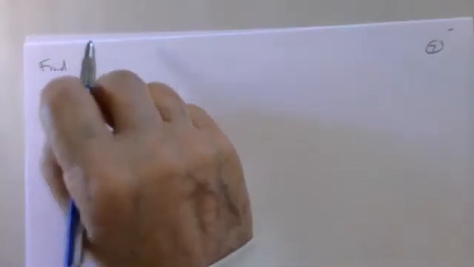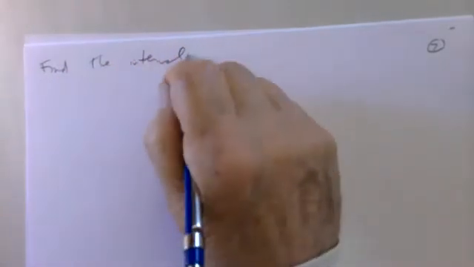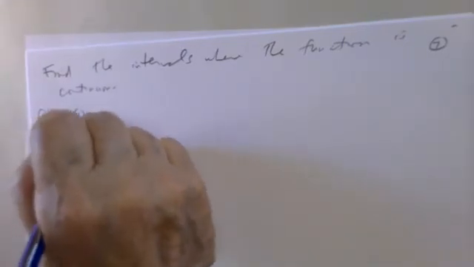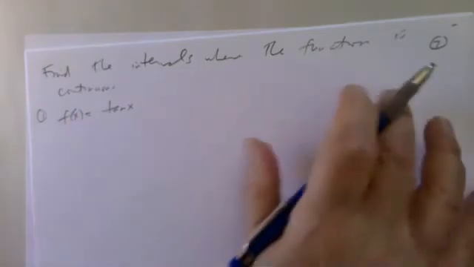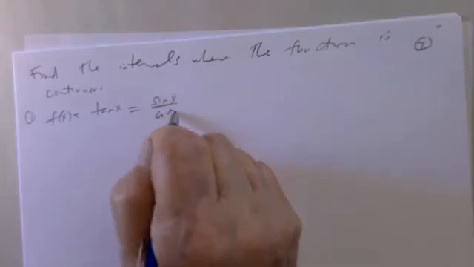So here's a kind of exercise that uses just the definition of continuity. It's a problem. Find the intervals where the function is continuous. So the first example to investigate is tangent of x. Where is this continuous? This is sine x over cosine x.